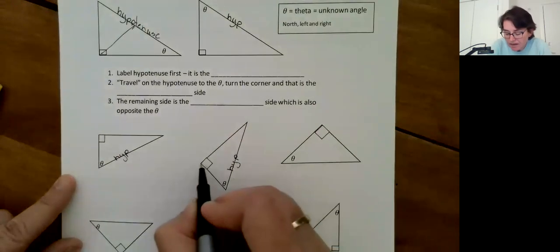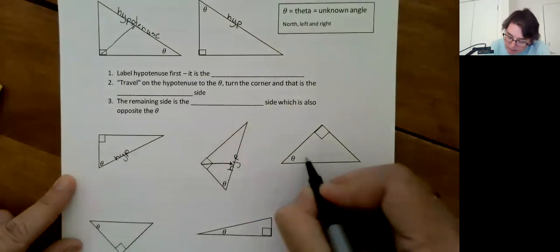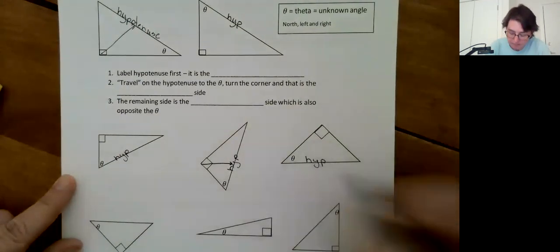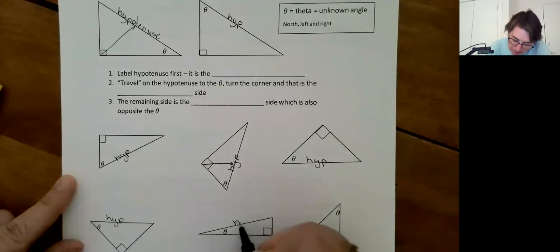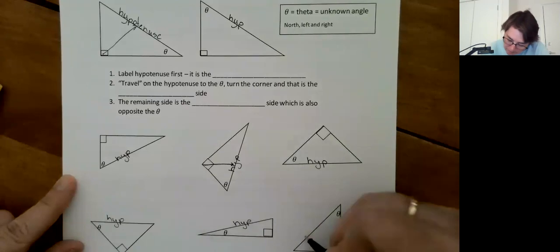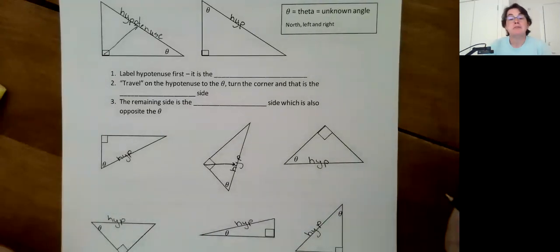But if you make kind of an arrow that goes diagonal across that little square box, there it is. Here's my hypotenuse. Hypotenuse. Hypotenuse. Hypotenuse. And you know what? It's always a good idea if you have a right triangle, almost no matter what you're doing with it, just start with labeling the hypotenuse.